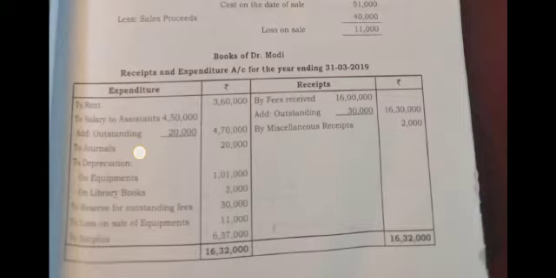Again, the miscellaneous receipts are income and are shown on the right hand side. So the total of the right hand column is 16,32,000. Out of that we deduct all the expenditure, and then we get the surplus, that is 6,37,000.